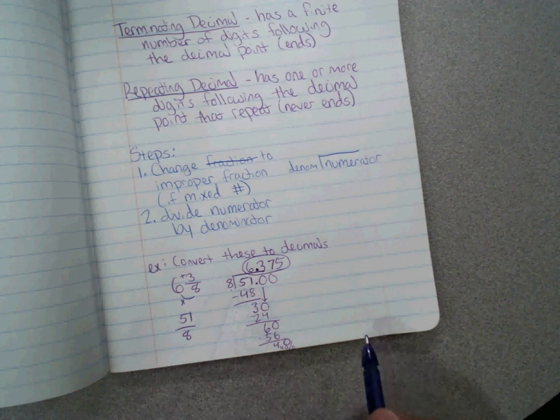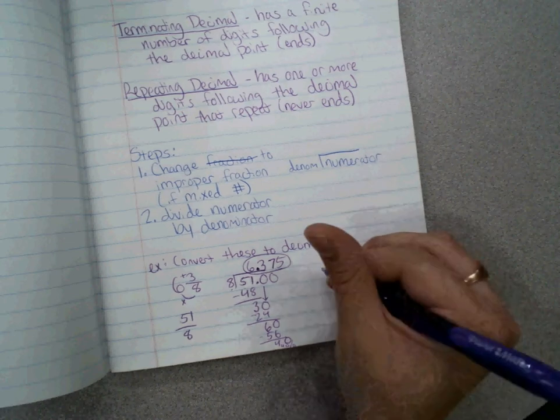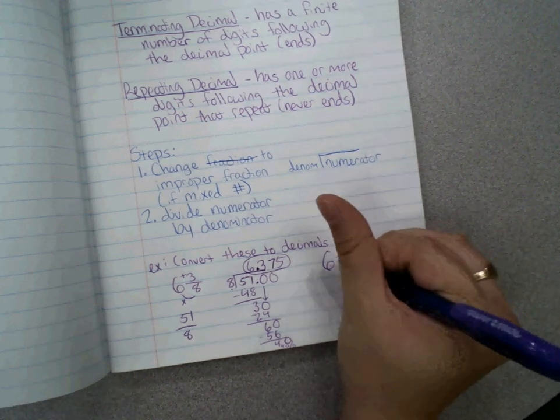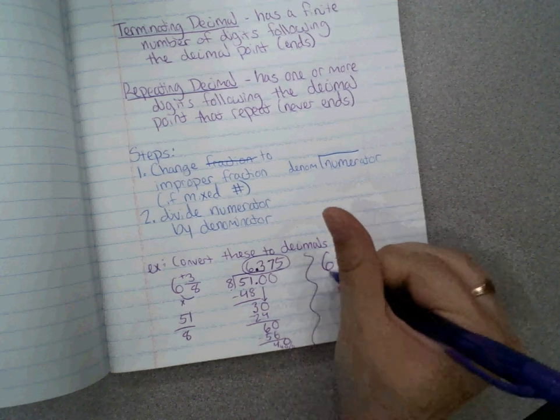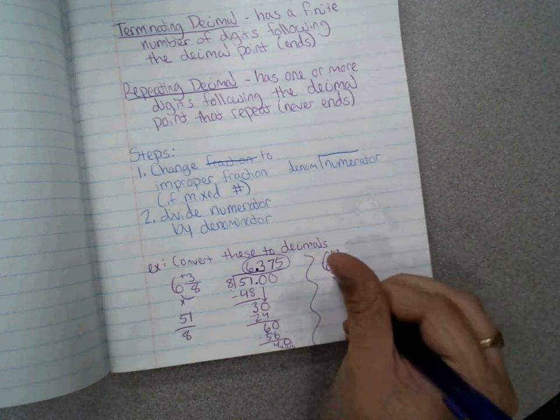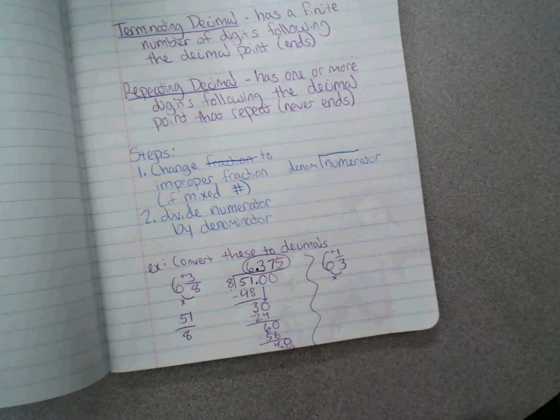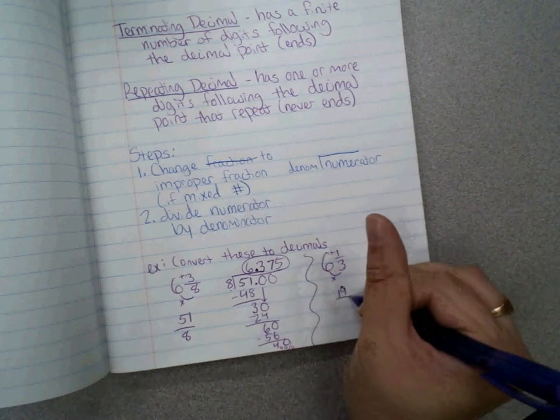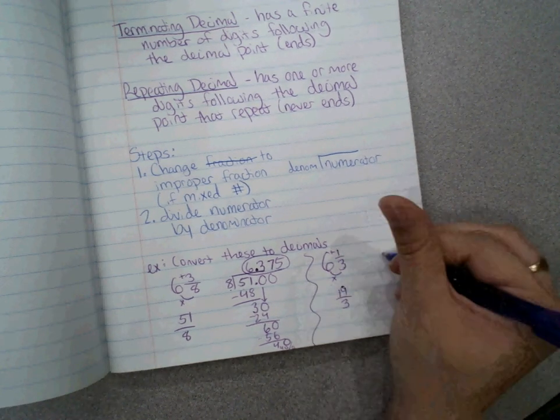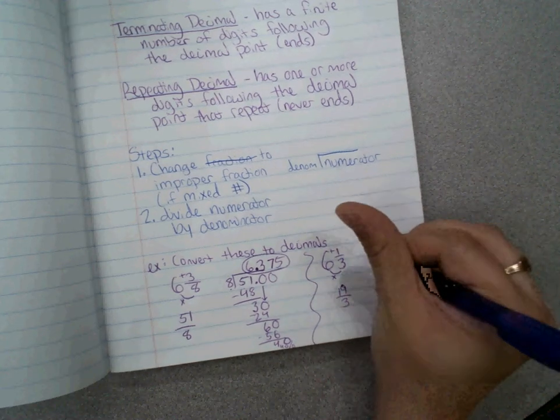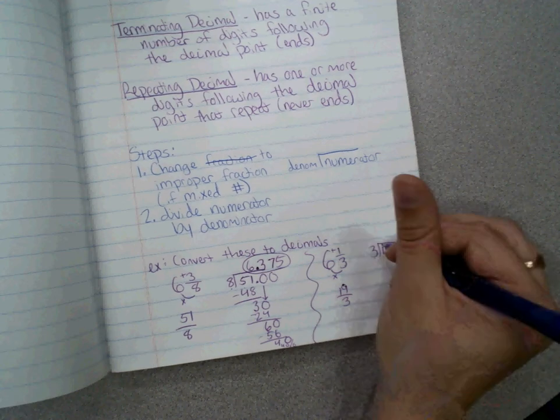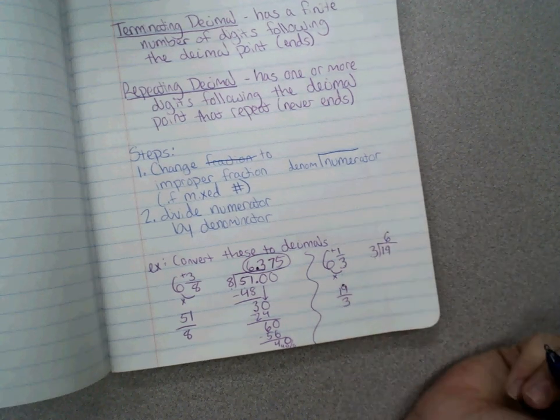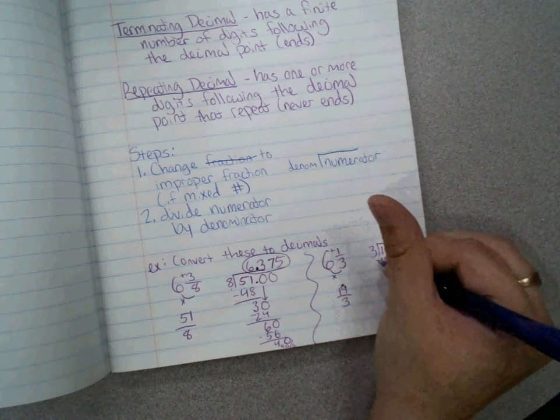Let's do one more together, then I want you to try one. We have 6 1/3. Let's go ahead and convert this to a decimal. So the first thing we have to do is make it improper. So we multiply, then add. 6 times 3 is 18, plus 1 is 19. 19 over 3. Then let's just do our division. 3 goes into 19 6 times. 3 times 6 is 18.